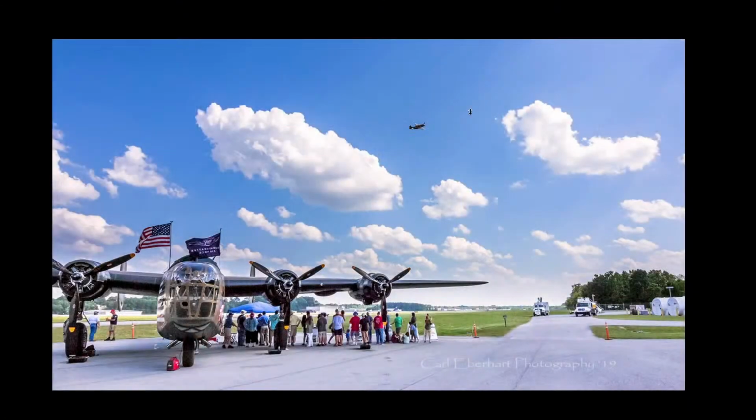So Carl, it is your turn. Last, but certainly not least, we do have Carl. And Carl took this awesome photo. I'm not sure what kind of aircraft it is. It looks like a P-51 Mustang, potentially, in the sky. And this is probably some sort of a bomber, a B-29, B-27.